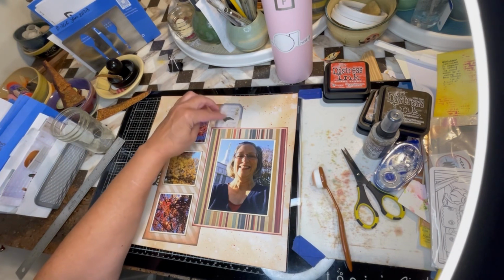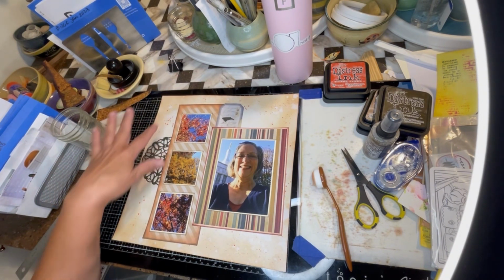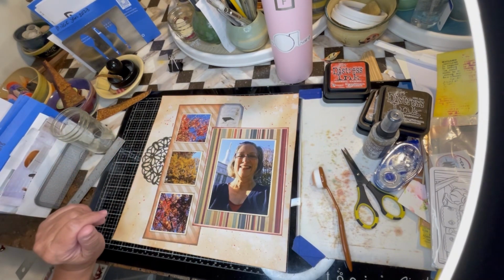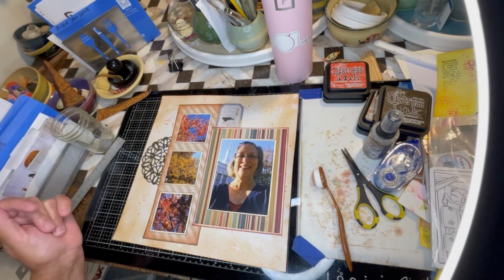This would be an embellishment. This would be an embellishment. This would be an embellishment. We're going to add leaves and some other things. I haven't even decided everything that I'm going to add as embellishment because we're going to play, right?